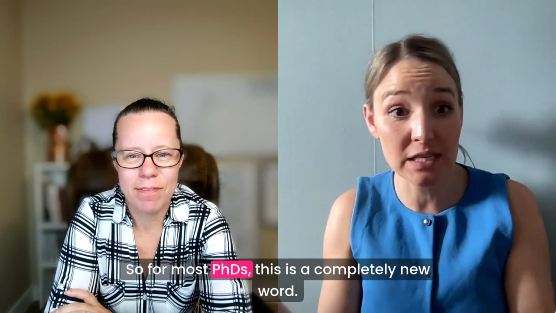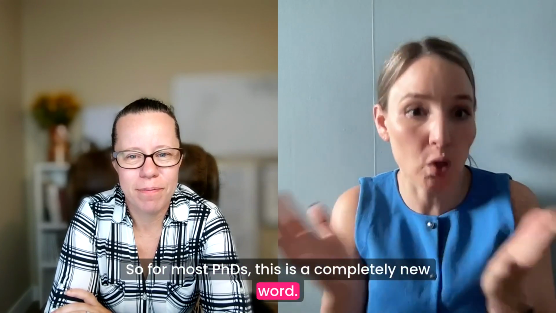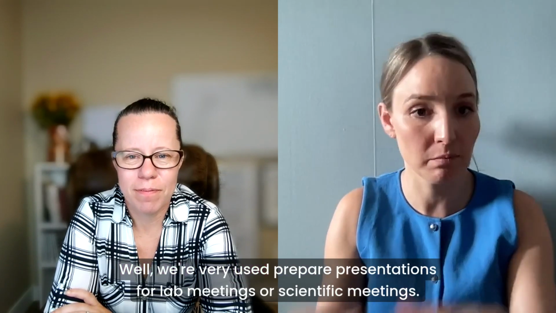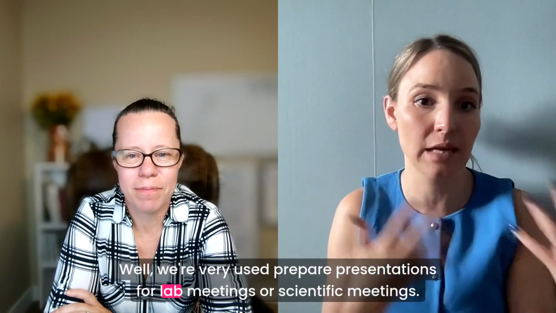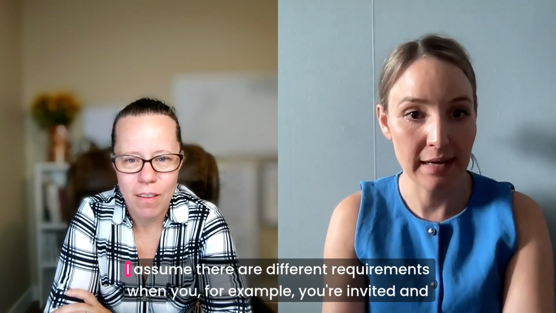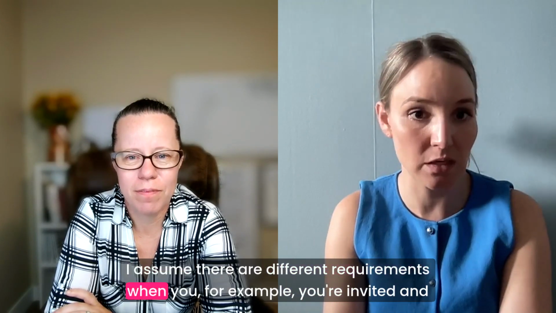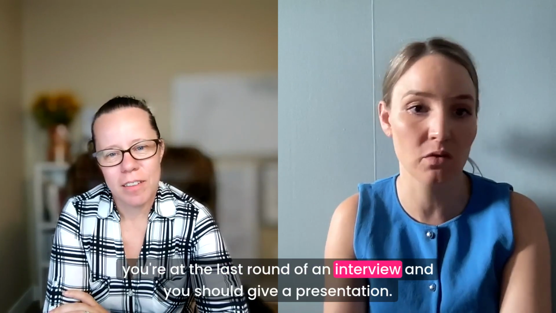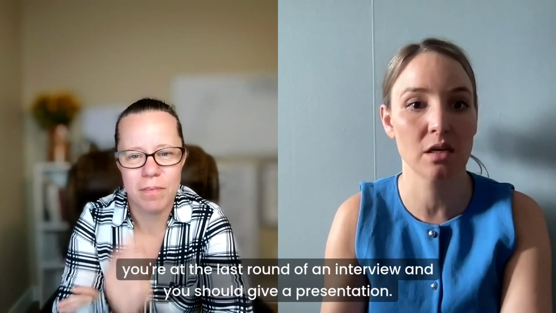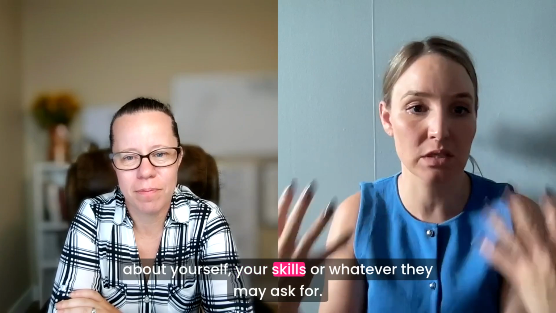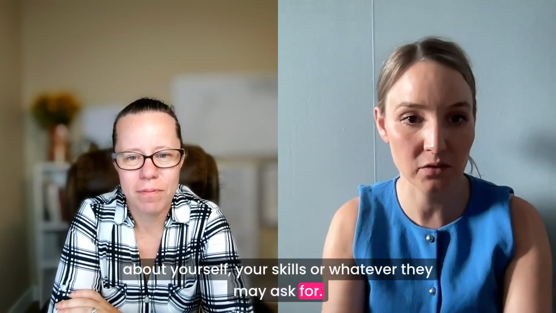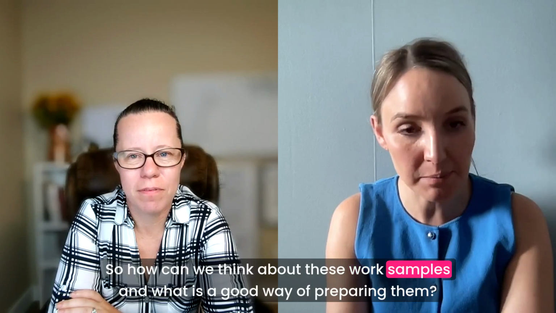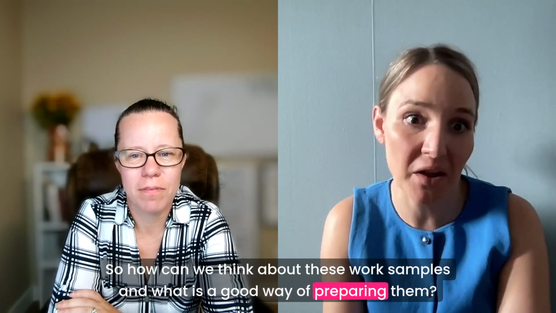So for most PhDs, this is a completely new word. They've never thought about how such a work sample could look. Well, we're very used to preparing presentations for lab meetings or scientific meetings. I assume there are different requirements when, for example, you're invited to the last round of an interview and you should give a presentation about yourself, your skills, or whatever they may ask for. So how can we think about these work samples, and what is a good way of preparing them?